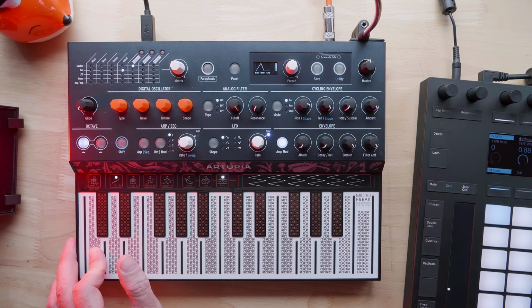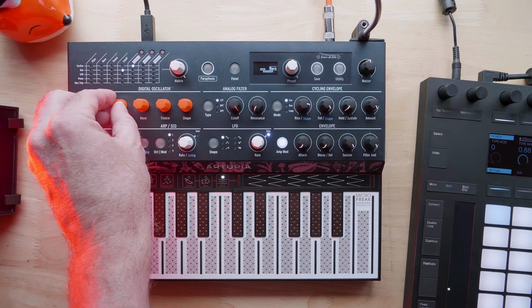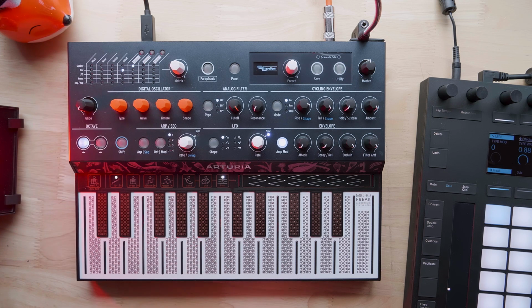Yeah, that's a wavetable, all right. And then we have the user wavetable engine, which through the MIDI Control Center, you can load up 16 of your very own wavetables. You can make banks of 16, save them in MIDI Control Center, and send them on over. And I have put some in here.